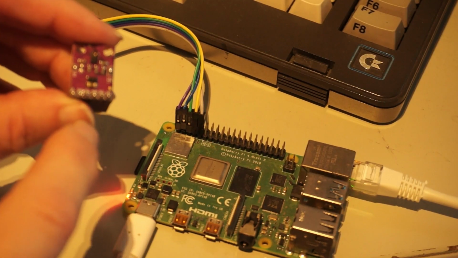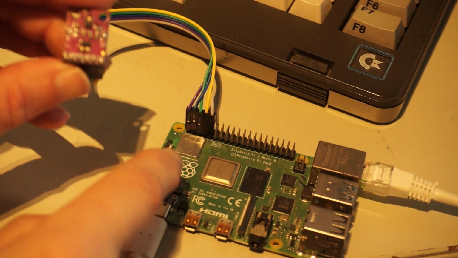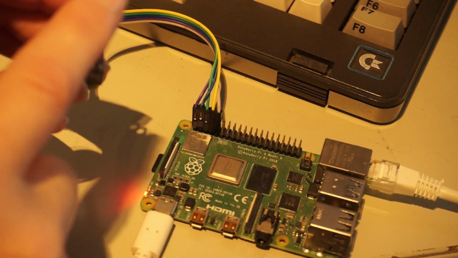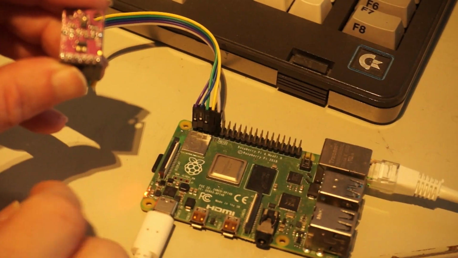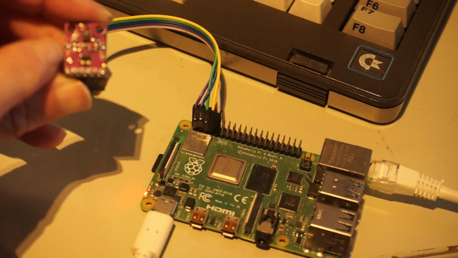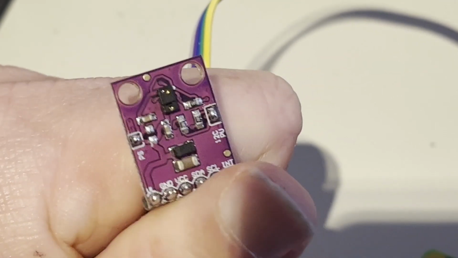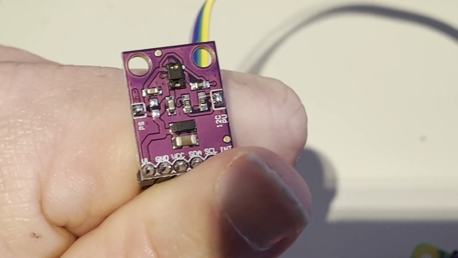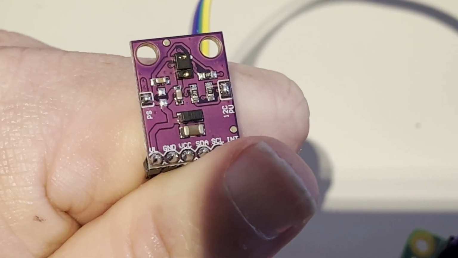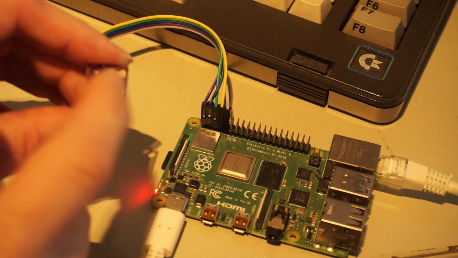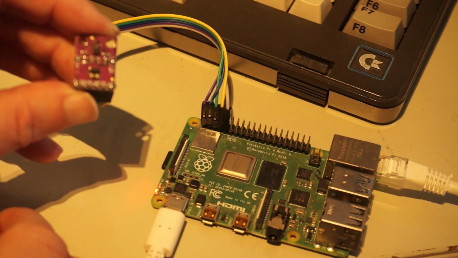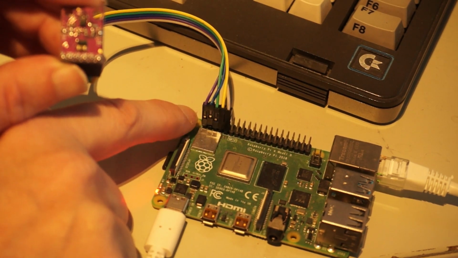So it's wired up to the Pi. The voltage is 3.3 volts. Don't drive this with 5 volts, it will break. I had to solder the PS bridge and the I2C pull-up resistors, otherwise it wouldn't work on the Raspberry Pi. So that's these two little pads that you just put a blob of solder on. Then it's connected to 3.3 volt.